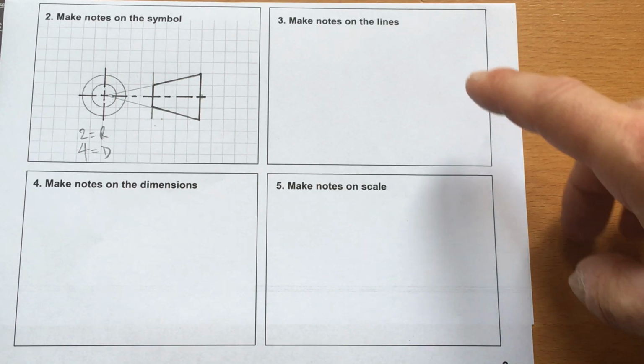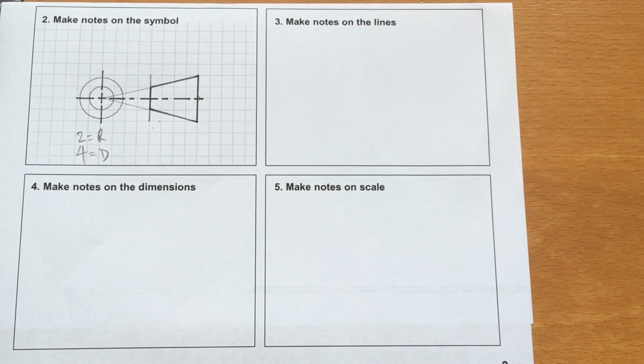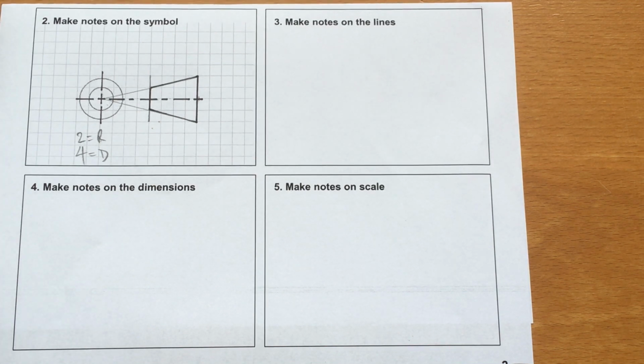Okay, so we're going to continue with the notes. We're looking at number 3 here. Different type. I've already mentioned a couple of these lines here, but we're just going to clarify some of them. So the first one we've got is something like a long continuous line. It's relatively thick, this one.